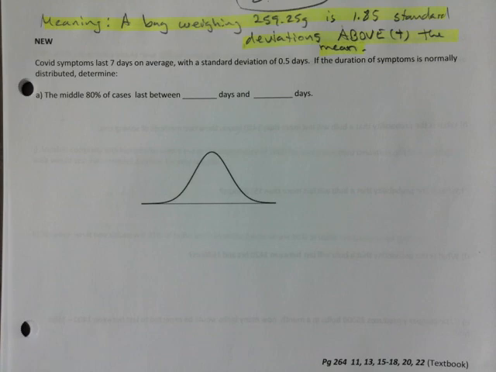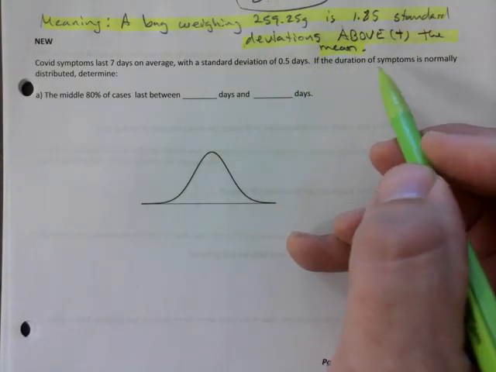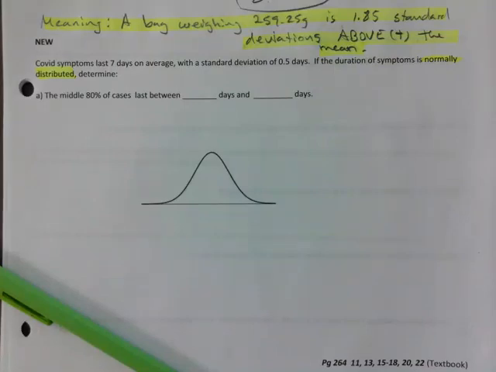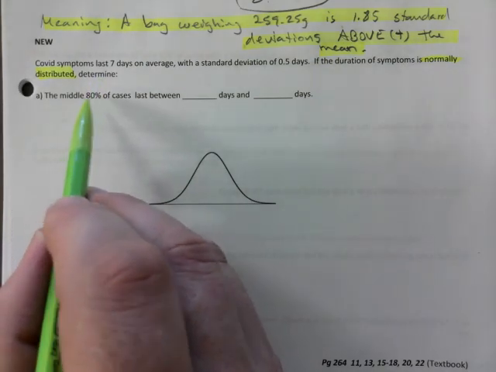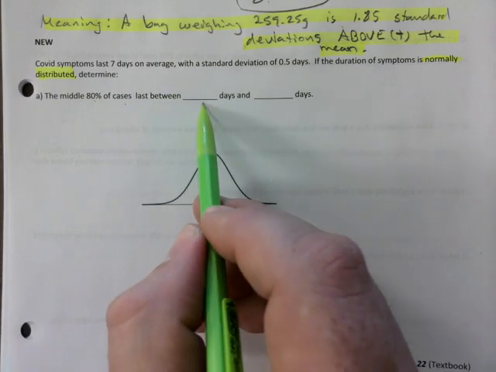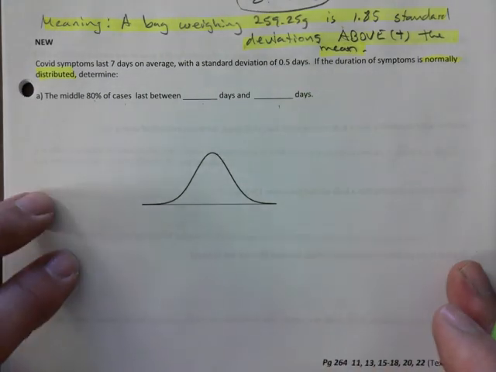COVID symptoms last 7 days on average, with a standard deviation of 0.5 days. If the duration of the symptoms is normally distributed, that means 68, 95, 99.7, all that jazz, right? Determine the middle 80% of cases last between X number of days and X number of days. How would you do that?